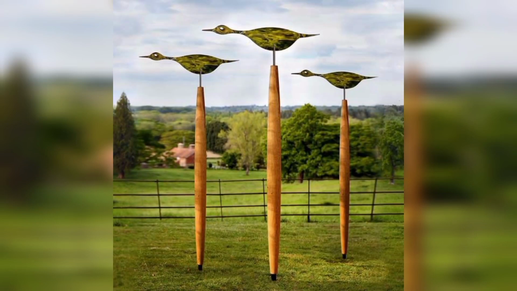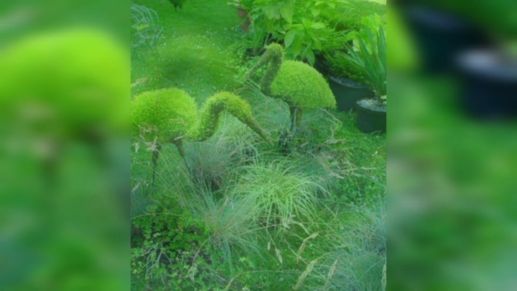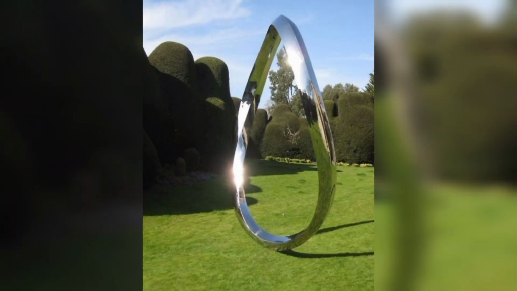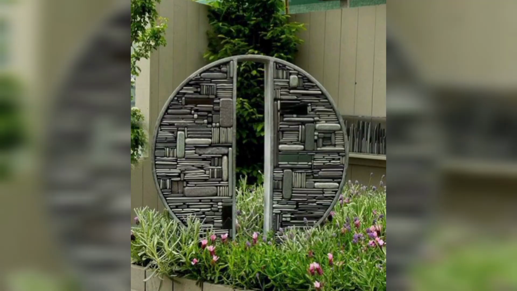Transform your garden into a captivating oasis of artistic beauty with these imaginative outdoor sculpture design ideas. Discover how to add a touch of elegance, whimsy, or intrigue to your outdoor space through carefully selected sculptures that harmonize with nature's palette.